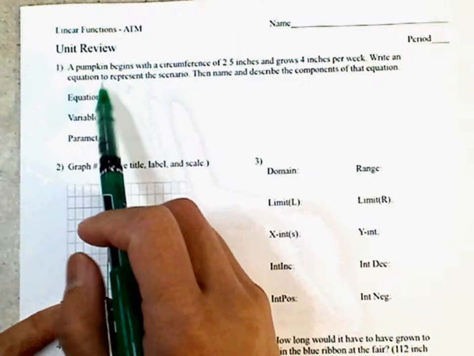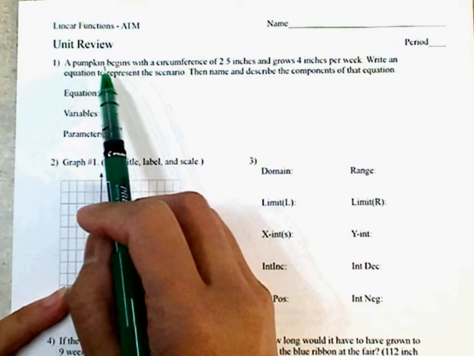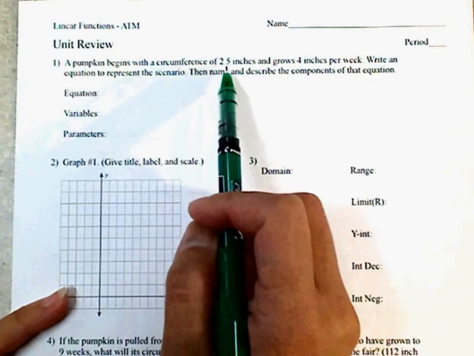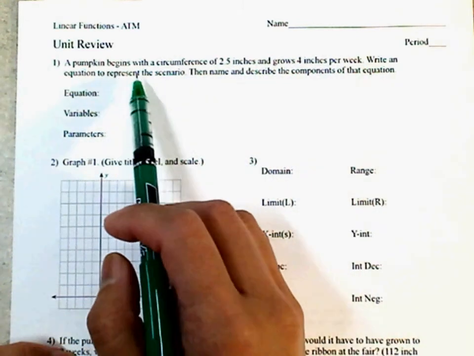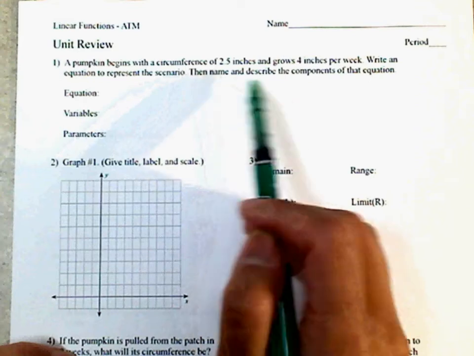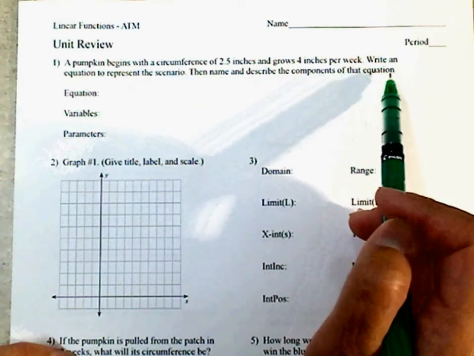Let's begin. A pumpkin begins with a circumference of 2.5 inches and grows 4 inches per week. Write an equation to represent the scenario. Then name and describe the components of that equation.